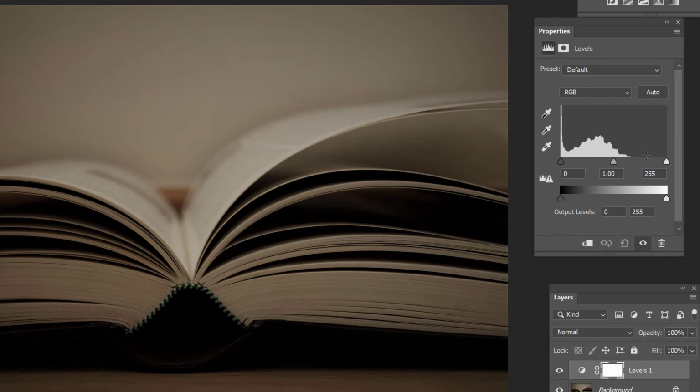So whenever I make changes in this histogram here, I'm actually changing all three channels of this photo at the same time. But because my photo seems to have a yellowish orange brown tint, it means there's too much yellow in it or not enough blue. So I can actually adjust each one of the channels separately.